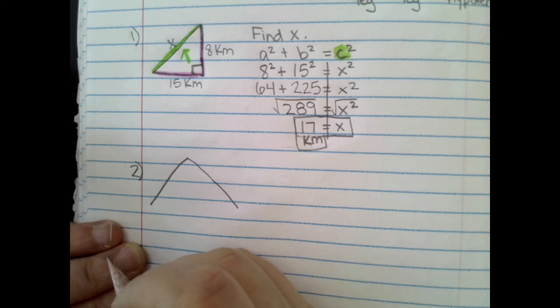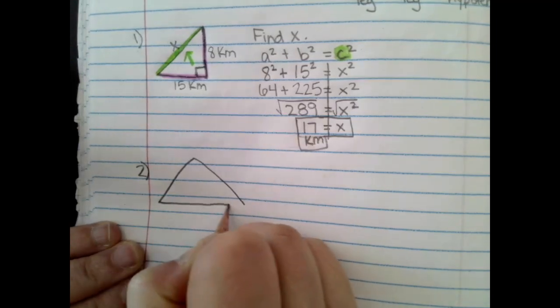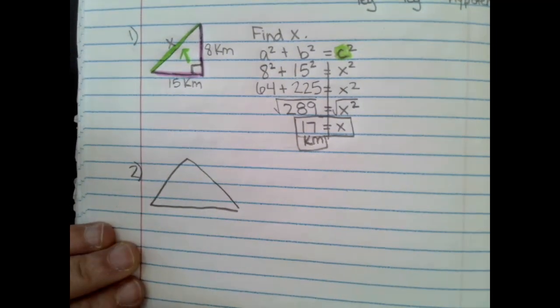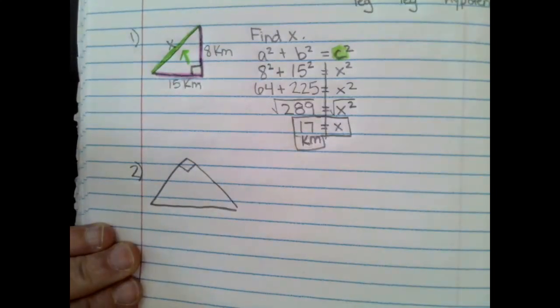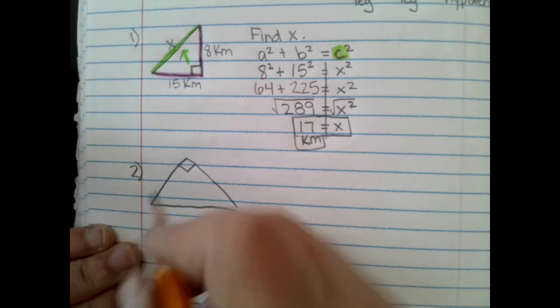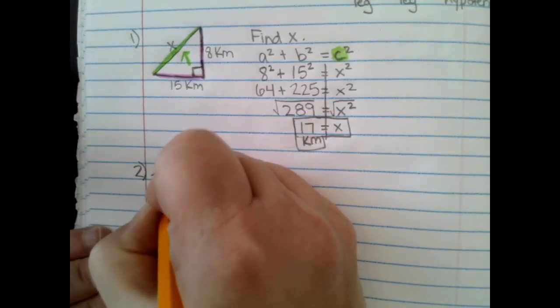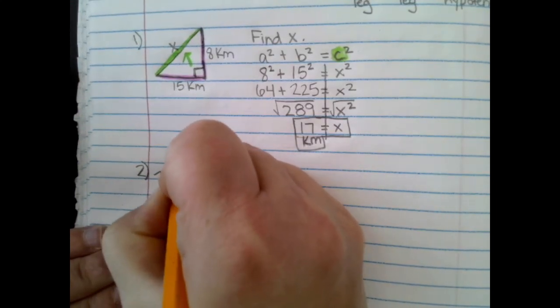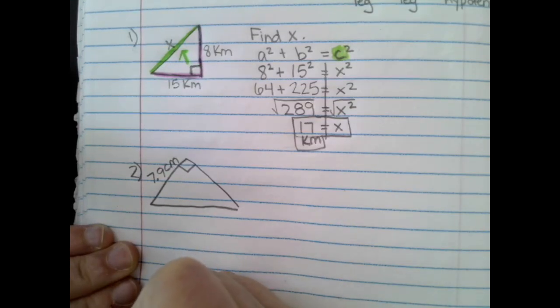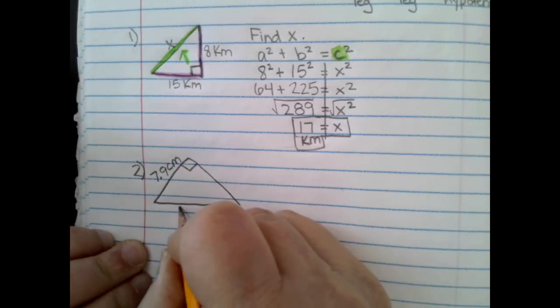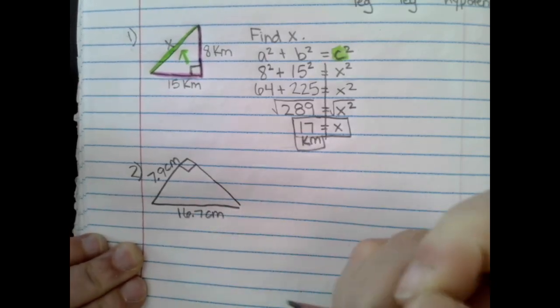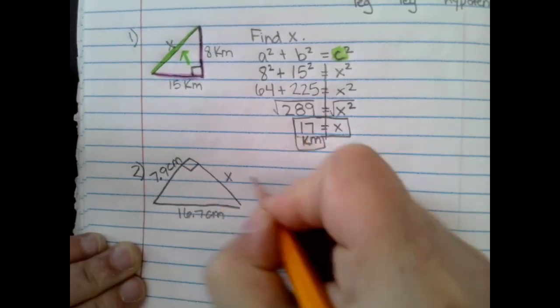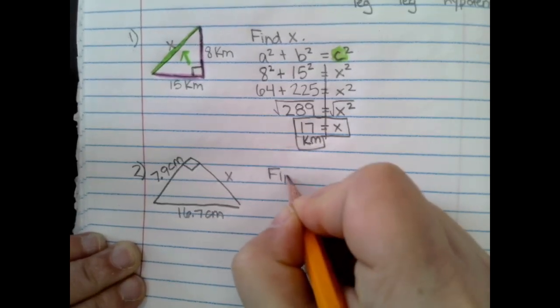Draw this picture. You have to look at the screen. Okay, so my right angle is up at the top here. All right, this time I have 7.9 centimeters here. 16.7 centimeters here. And x here. And again, our goal is to find x.